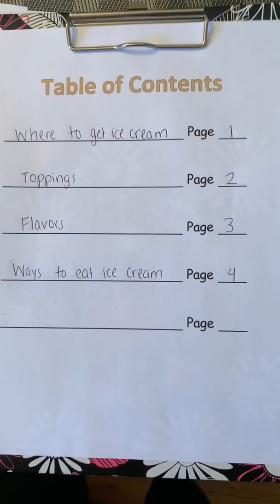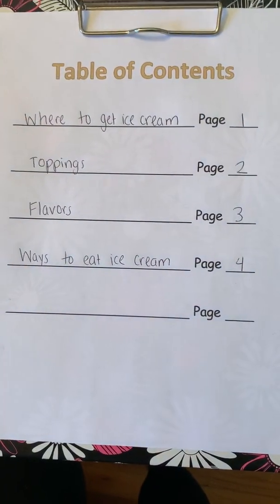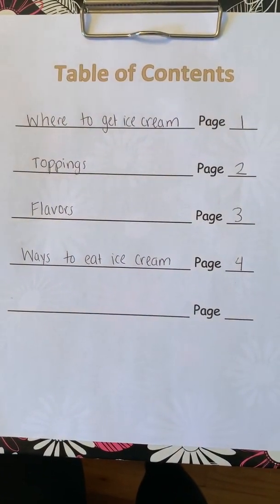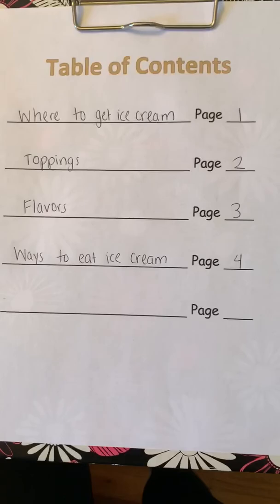Okay, so this is your job for today. Once you're done, you're going to take a picture of your table of contents and share it with your teachers on Google Classroom.